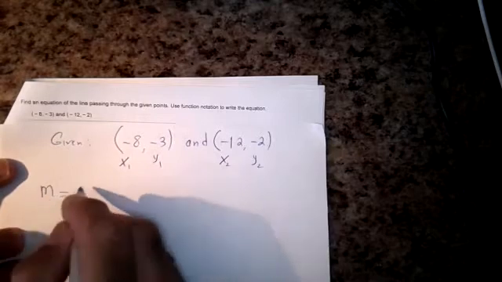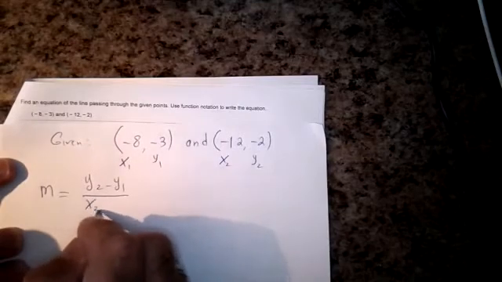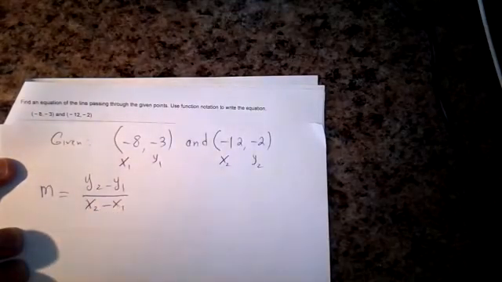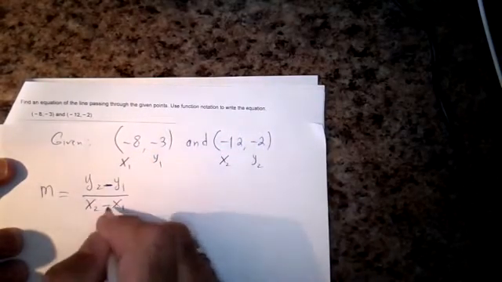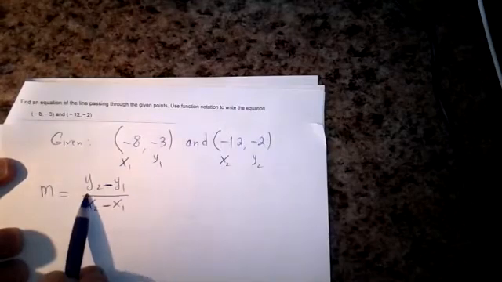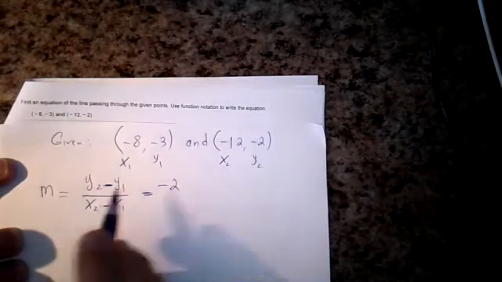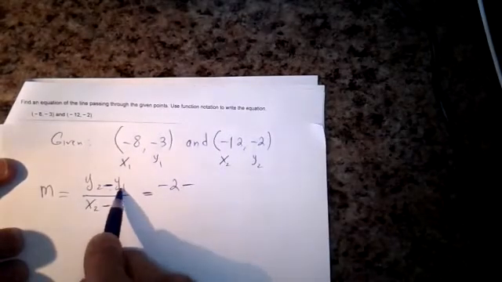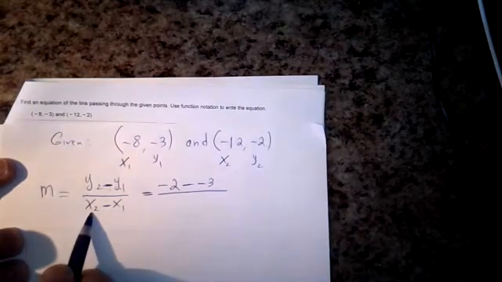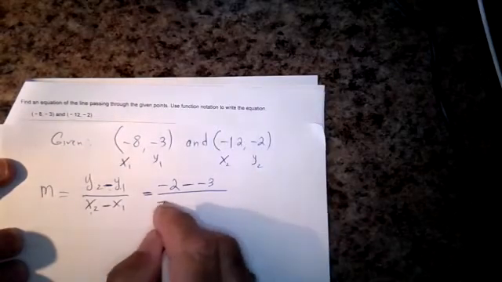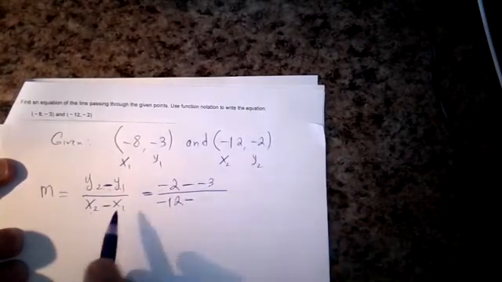What's the formula for slope? A slope is the difference of the y divided by the difference of the x. So all you need to do is take all these numbers and plug in, but make sure you understand there is a negative between. So what is y2? Negative 2. Put the minus first, and then look for y1, negative 3. x2 is negative 12. Put the negative sign first, don't forget this, and then look for x1.